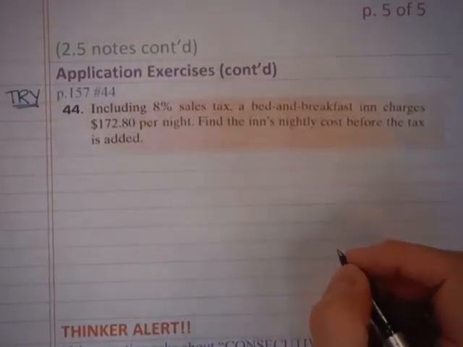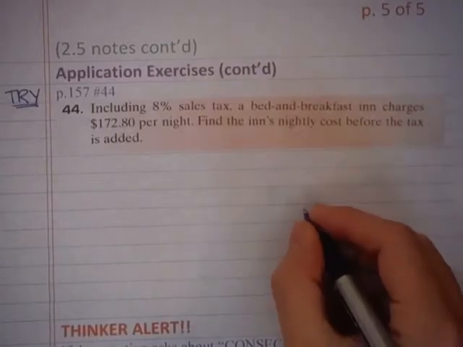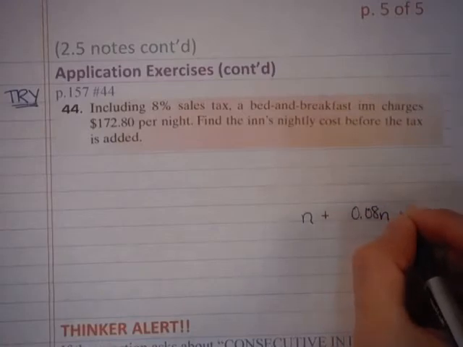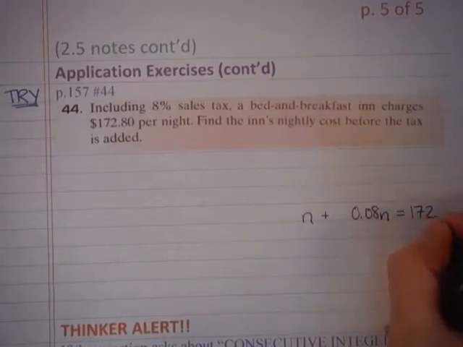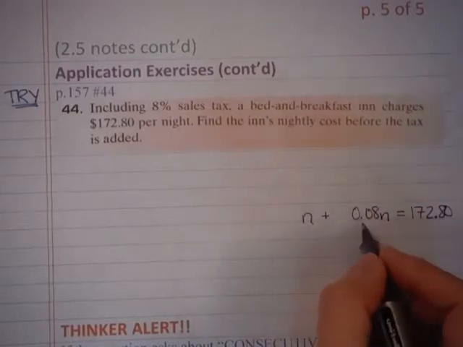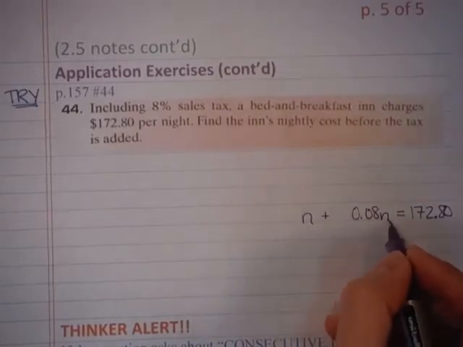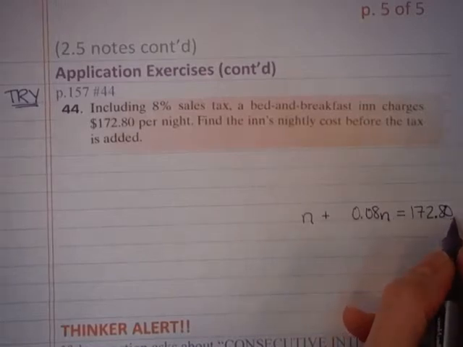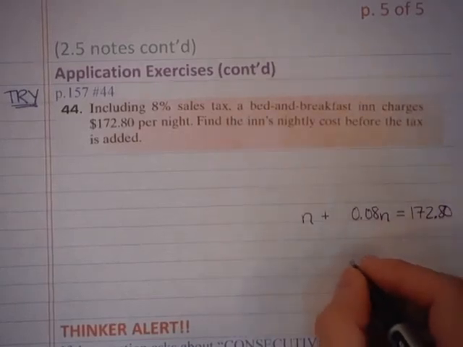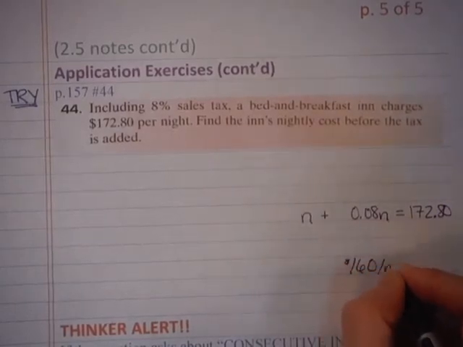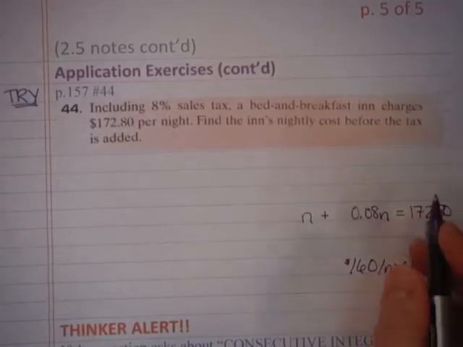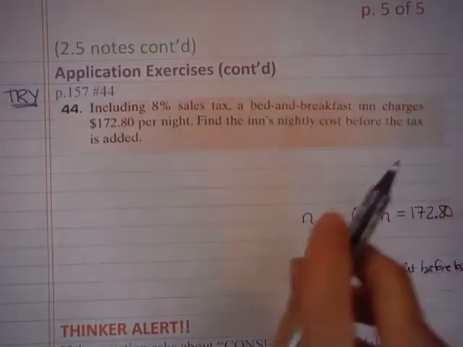One way to translate this problem would be to write it as n plus 0.08 n equals 172.8. The n's nightly cost plus the tax added on based on that nightly cost is the total $172.80. When you solve that, you should end up with a cost of $160 per night before tax. And again, we always want to finish the story here by providing the label.